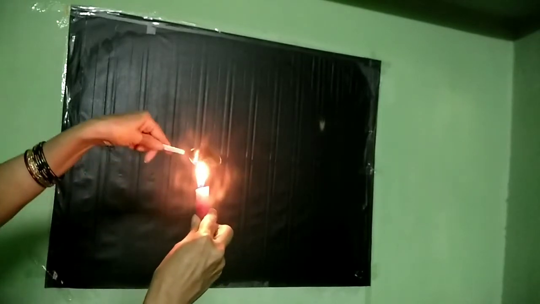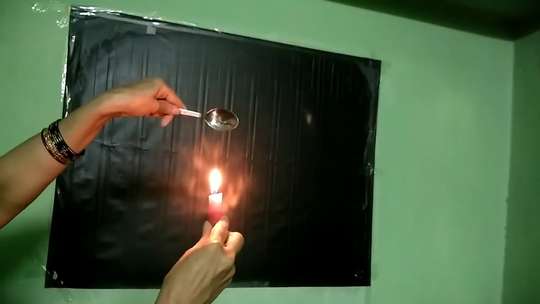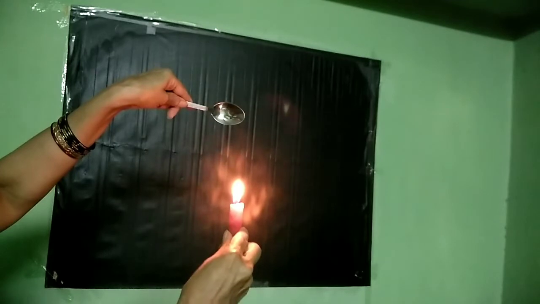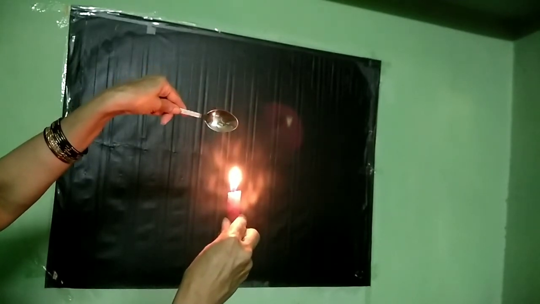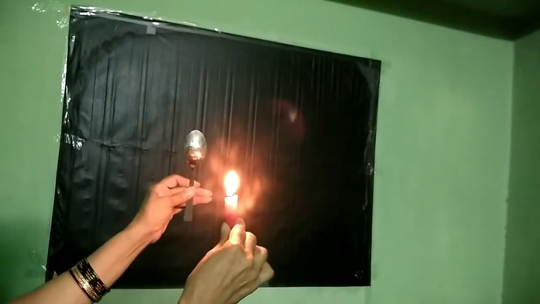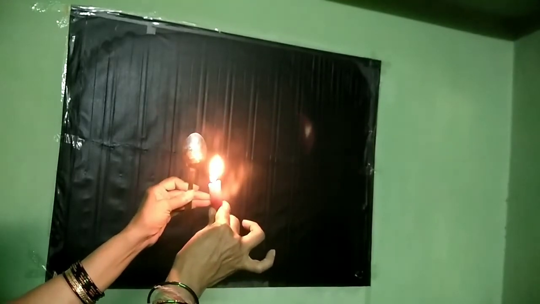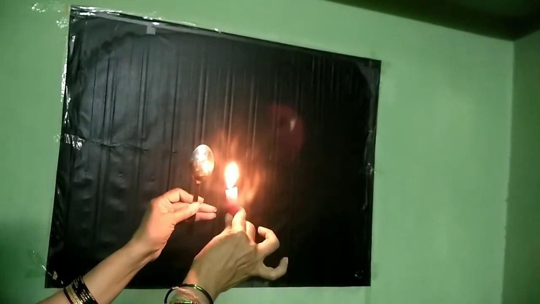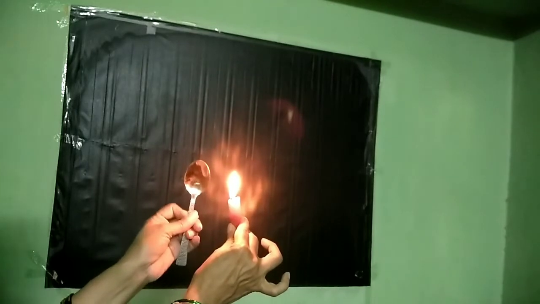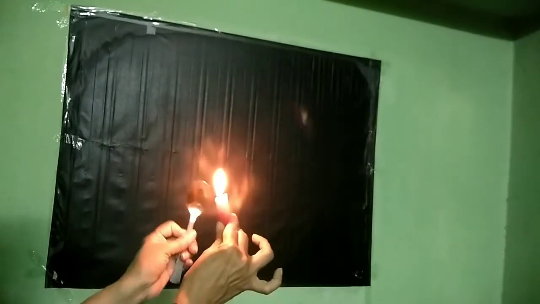Now you observe the candle flame, it is upside down in the spoon. Just the flame, upside down. Observe carefully, the candle flame is upside down. Now if I reverse this, straight. On the spoon you observe, it is straight. Yes, it is straight. Observe on the spoon, it is straight. Now when I am reversing it, it is in reverse condition. See, it is in reverse.